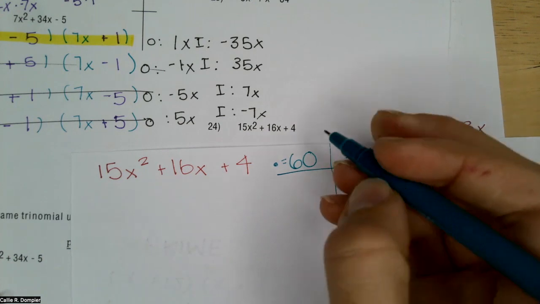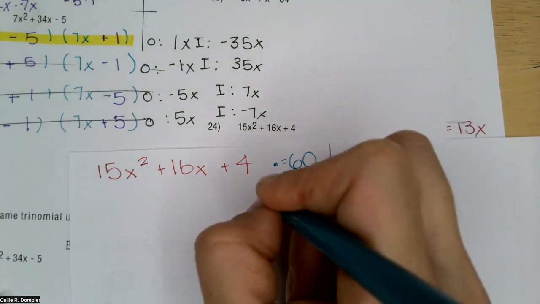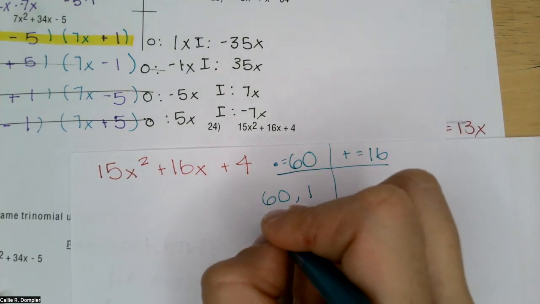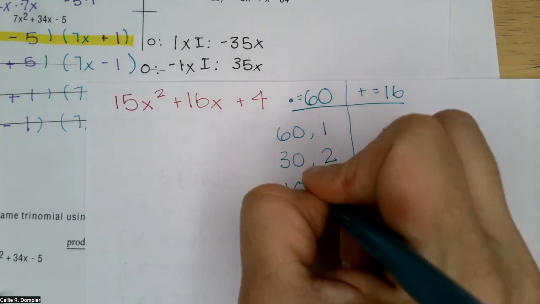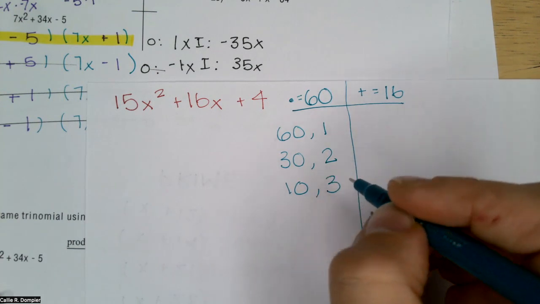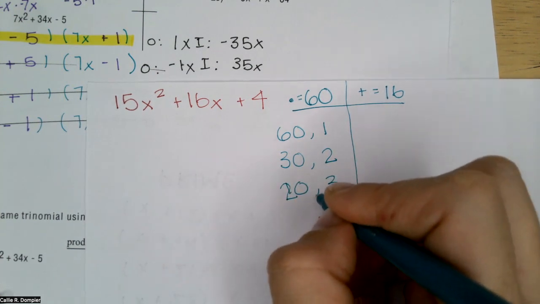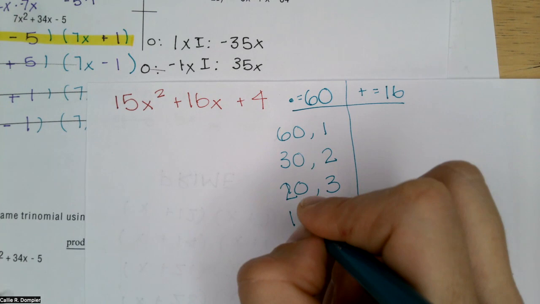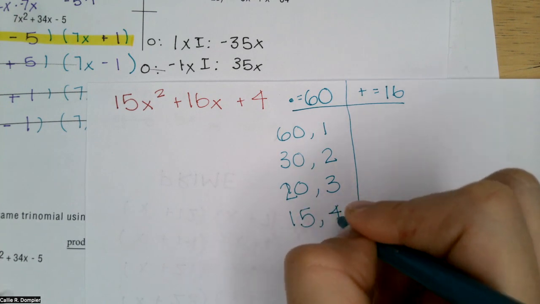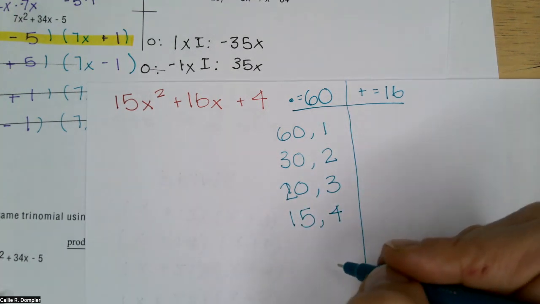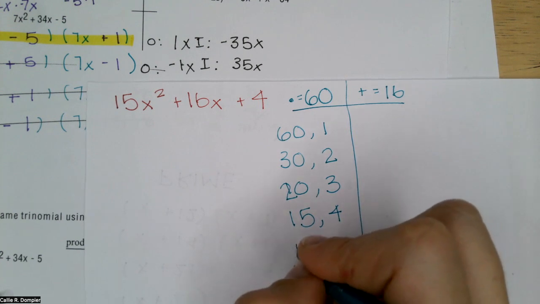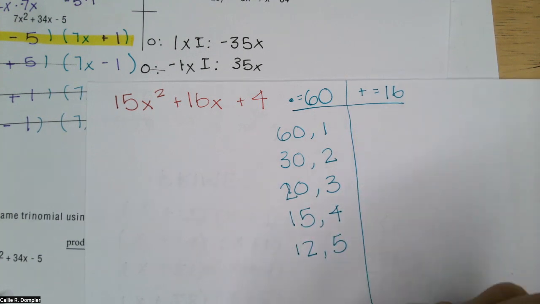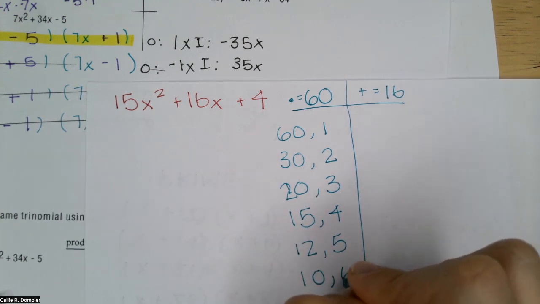Good. All right, so multiples of 60 would just be 60 and 1, 30 and 2, 20 and 3, 15 and 4, 12 and 5, 10 and 6.